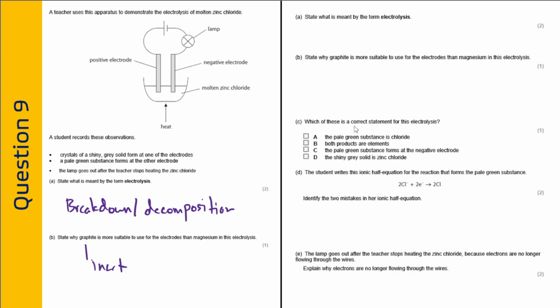Which of these statements is correct for this electrolysis? A, B, C, or D. Your option should be B: both products should be elements. Because when molten zinc chloride is electrolyzed, the equation should be ZnCl2. You're going to get Zn2+ and Cl minus, and Zn2+ will form zinc solid, and then Cl minus will form Cl2 gas. So your only answer is that both products are elements.